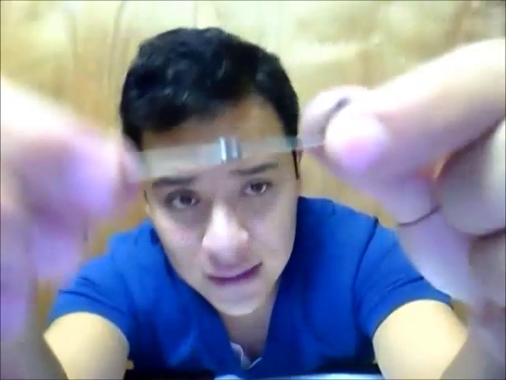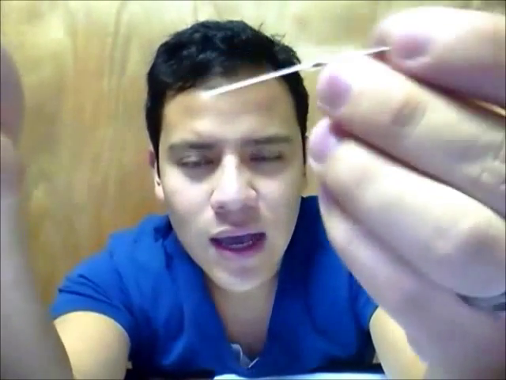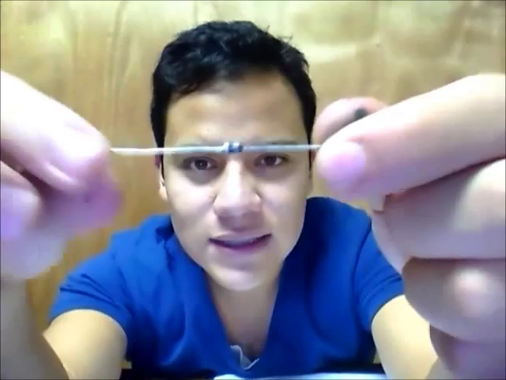Now I'm going to talk about diodes. What I got here are diodes. The most common function of a diode is to allow an electric current to pass in one direction. There are two parts in a diode. I want to talk about this.